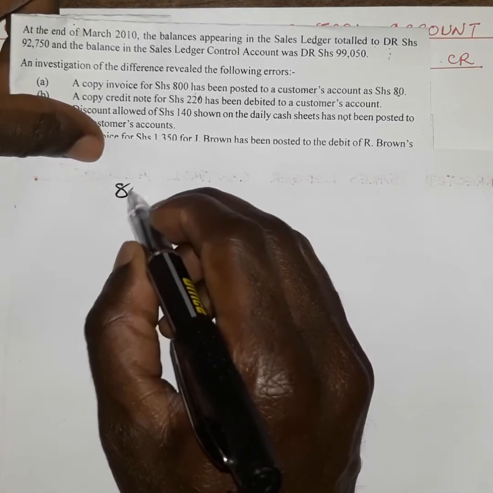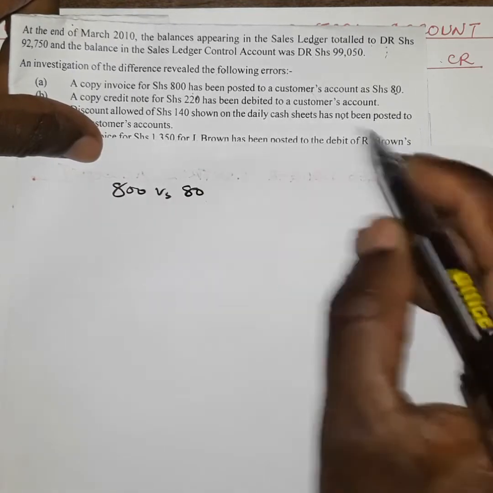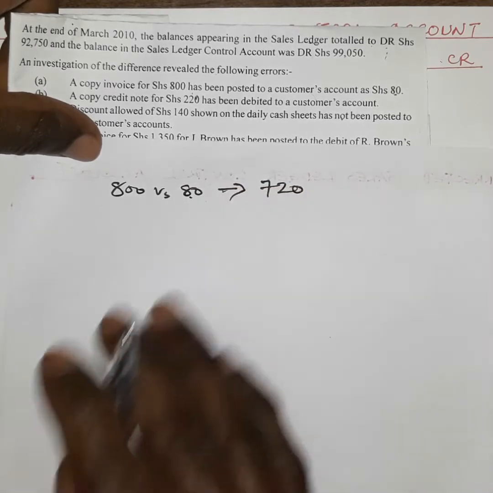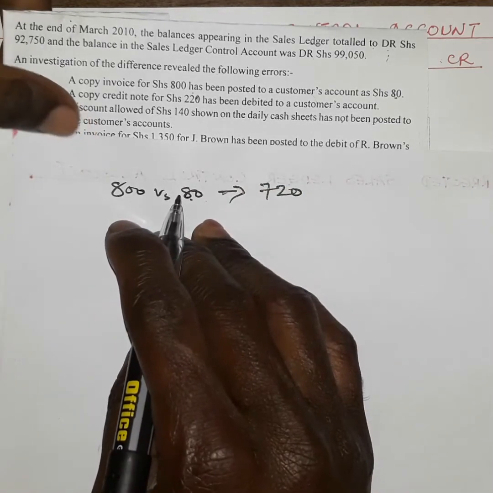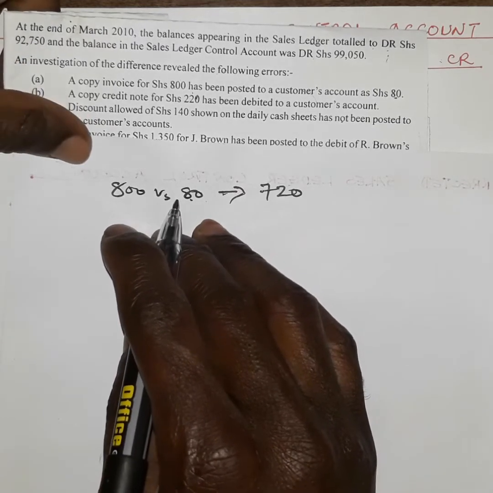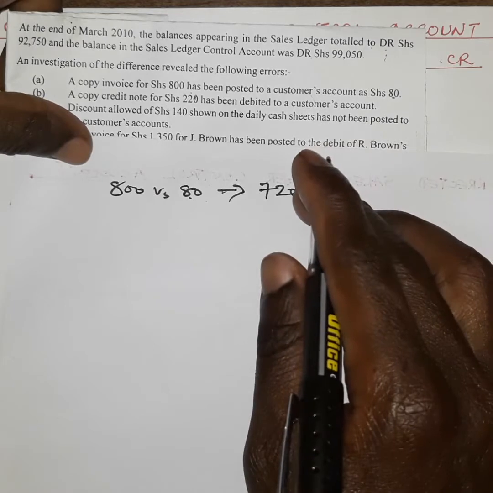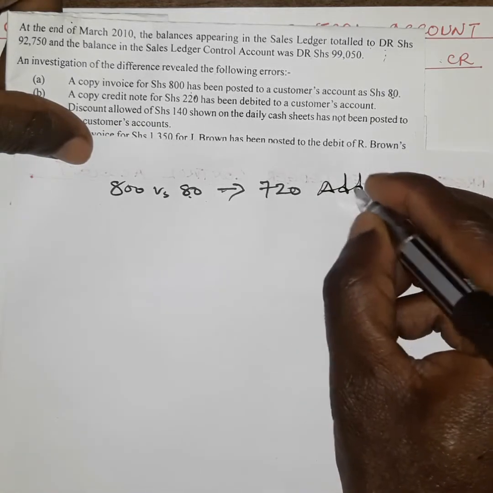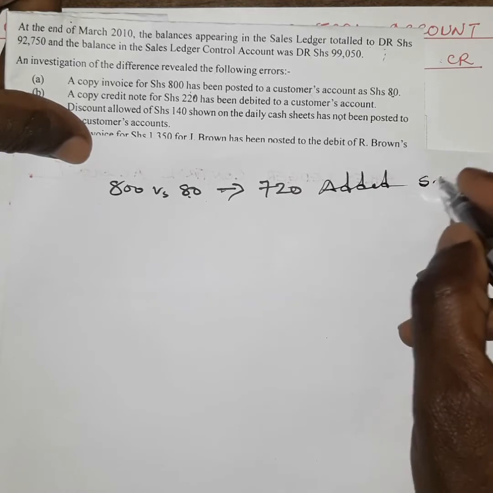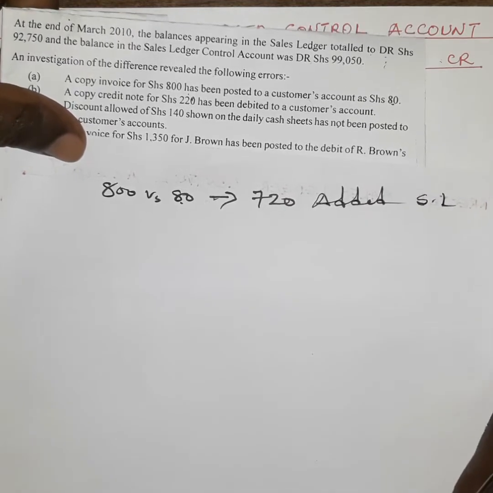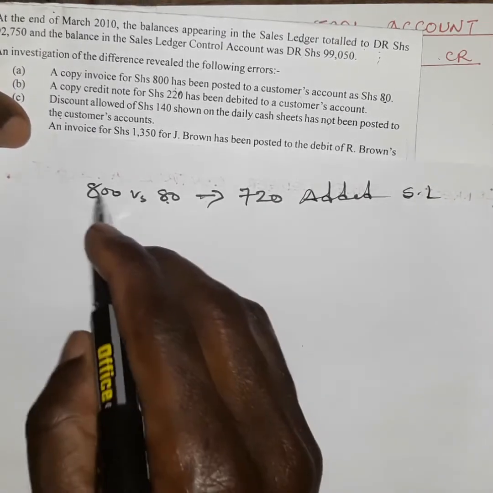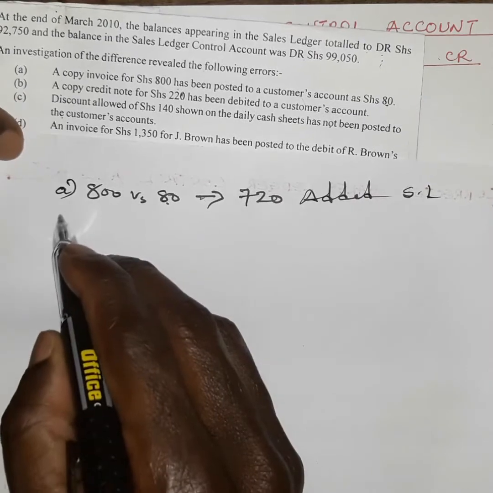If you look at 800 versus 80 shillings, there's an under posting of 720, which is the difference between the two. This amount is reducing what is in the sales ledger, and therefore the amount is supposed to be added back to the sales ledger to make it the correct entry. Then number 2, so this is part A. We talk about part B.